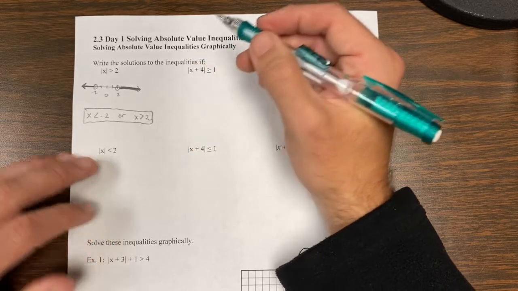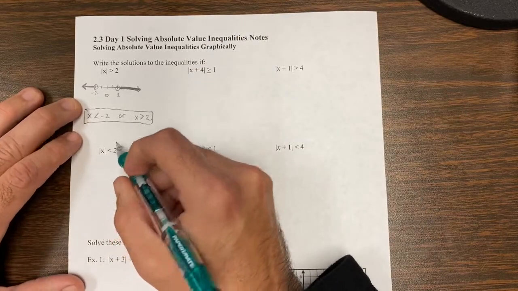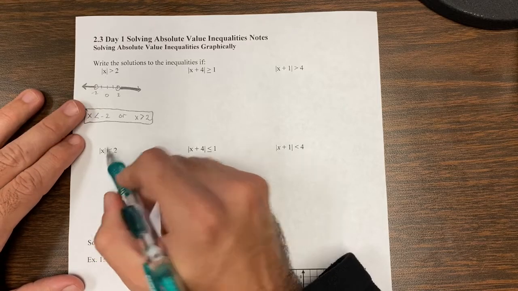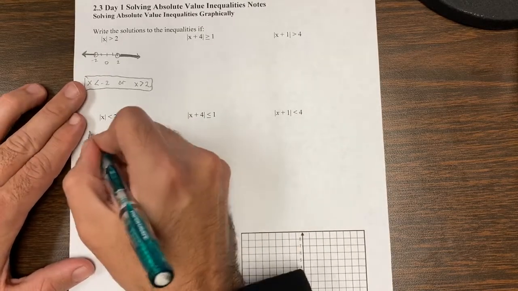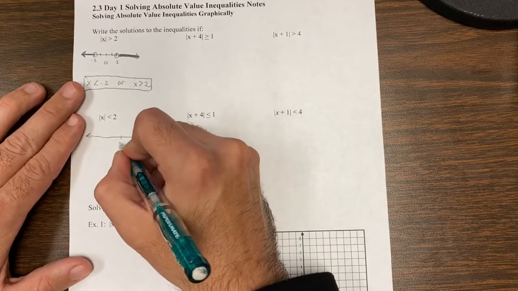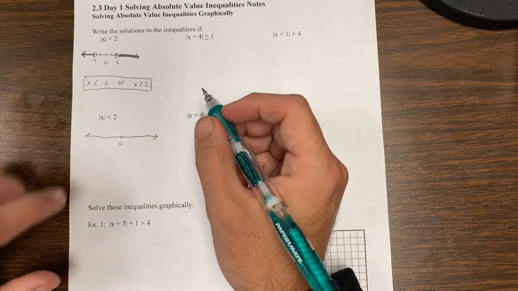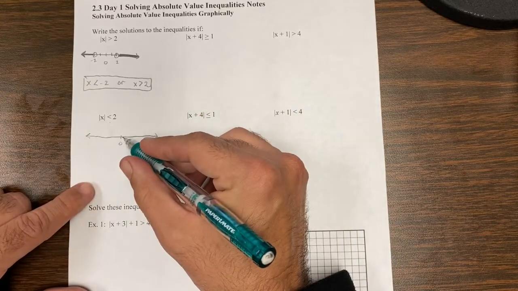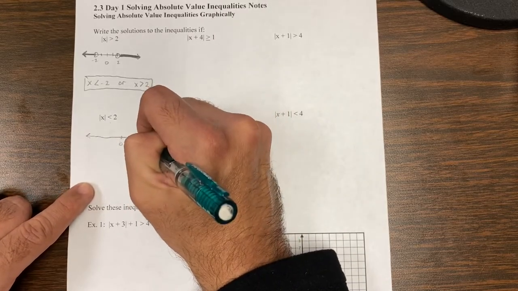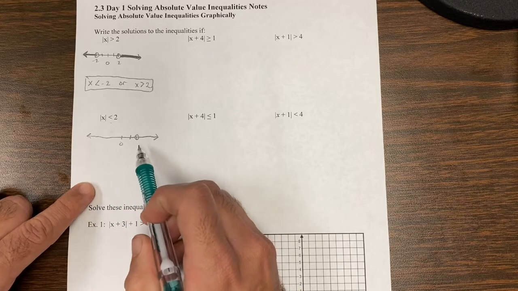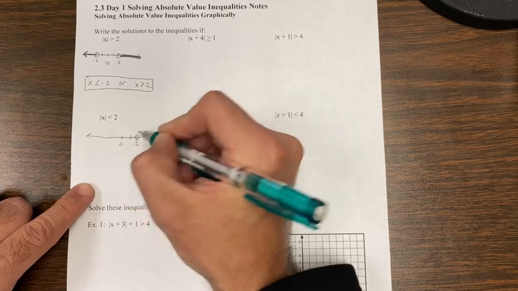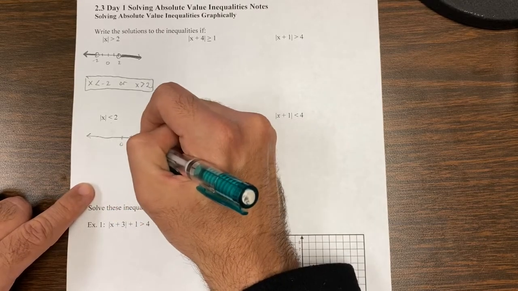All right, so what about the next one? Well, notice in this one we have the less than sign. So we have the absolute value of x is less than 2 units. So again, I'm going to draw a number line. And on this number line, I'll put 0 there, since we're relating to units from 0. So if I'm going to be less than 2 units, but it's strictly less than, so open dot, I have to be closer than 2 to 0, so that I'm going to shade to the left.